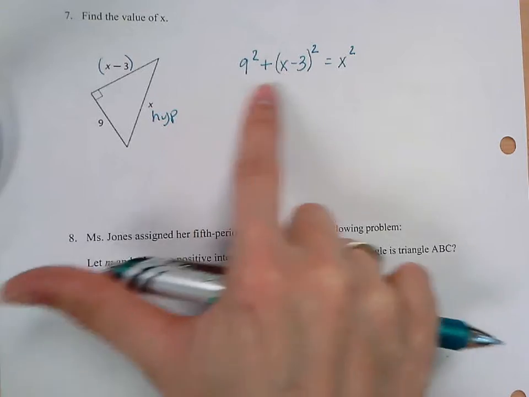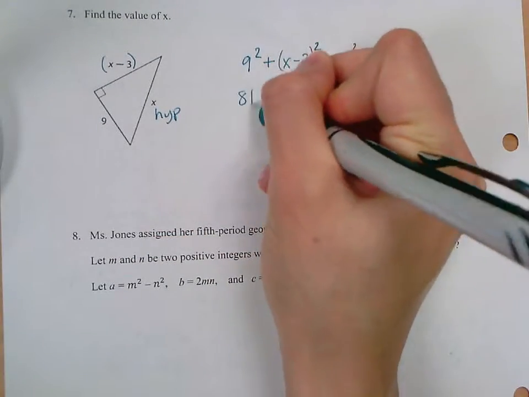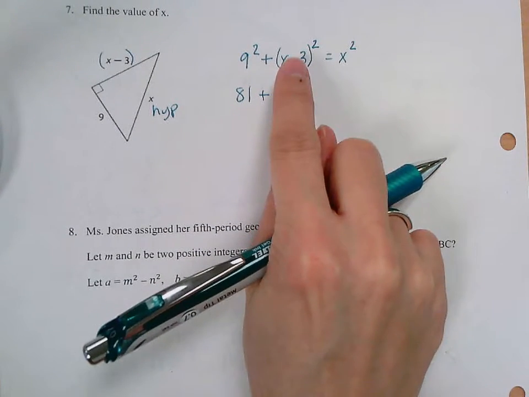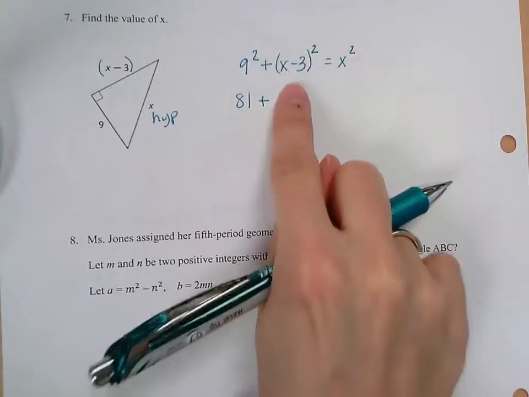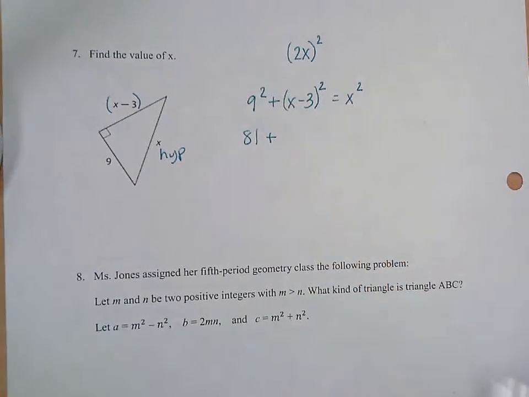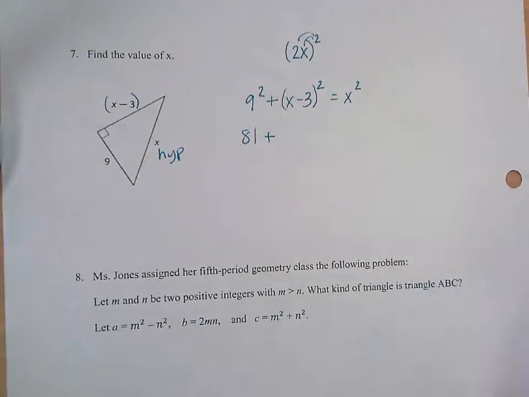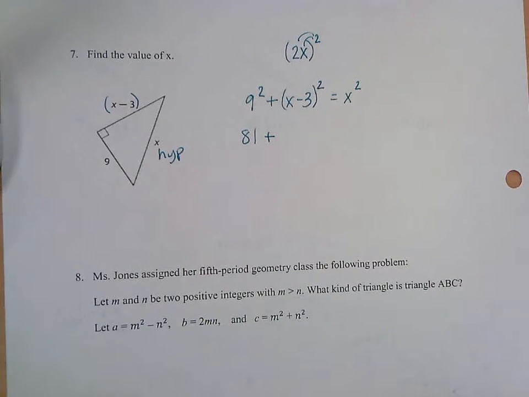So now when you're simplifying this to solve for x, 9 squared is 81, plus, not to confuse you, on the front, I said when you have something like this, 2x squared, you can distribute the exponent because the 2 and the x are being multiplied.